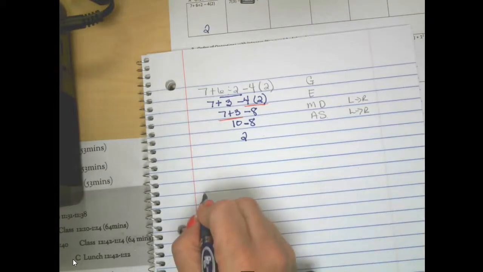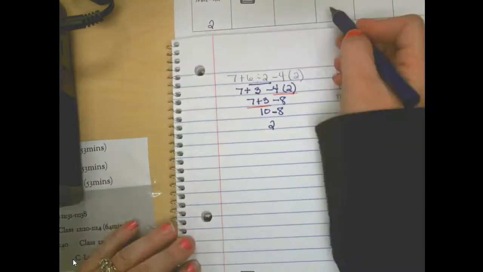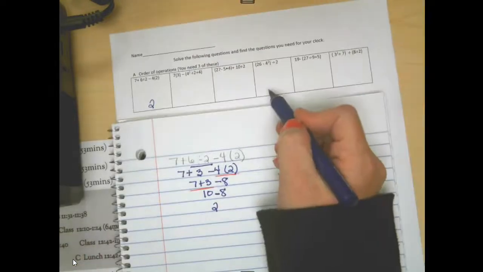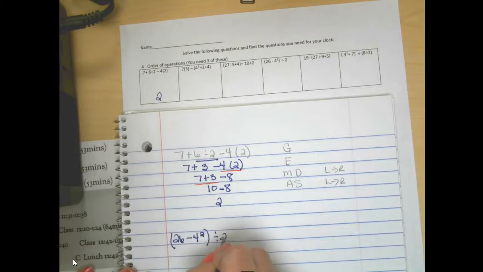The next one, I'm going to do this one for you. 26 minus 4 squared, divided by 2.